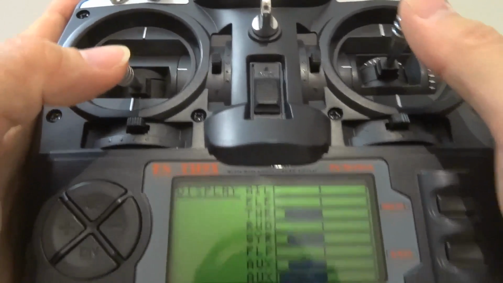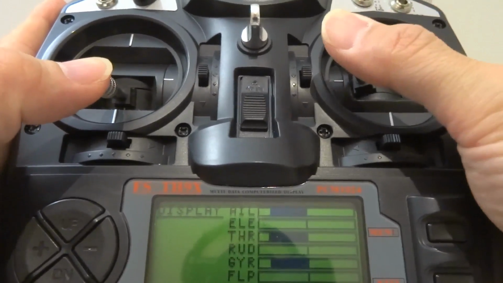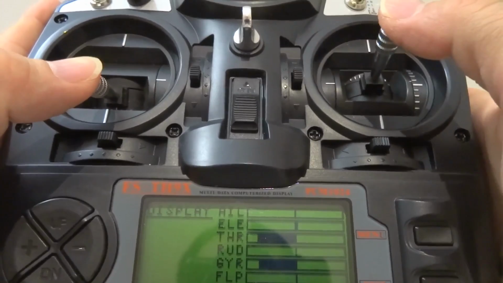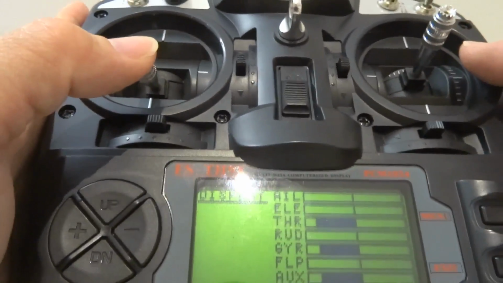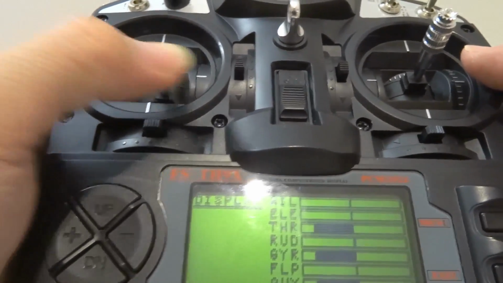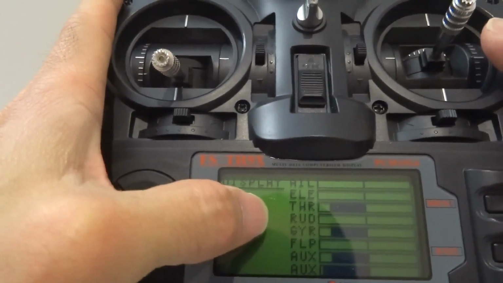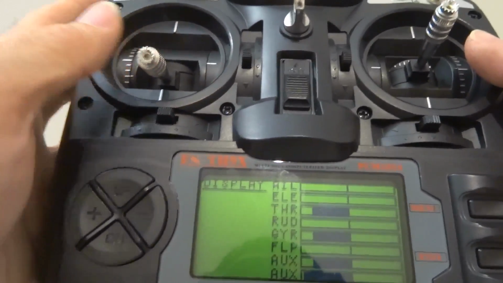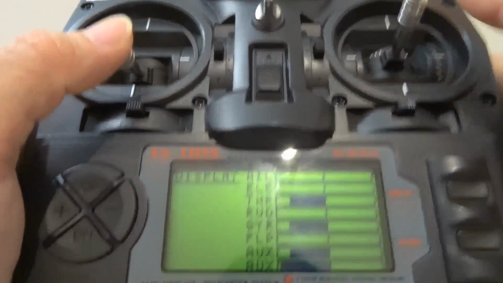Okay, so you have the aileron, left, right, the elevator, the throttle, another throttle, and the rudder. And the gear is for the, hang on, let me see whether I've done it correctly or not.